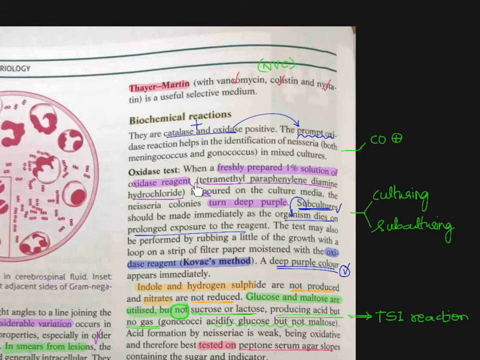What is this oxidase reagent? It is tetramethyl paraphenylene diamine hydrochloride, which is poured on the culture media. As a result, if the culture turns deep purple, it shows a positive test. But you cannot expose the same culture to the oxidase reagent for a long time, because the organism might die on prolonged exposure to the reagent.